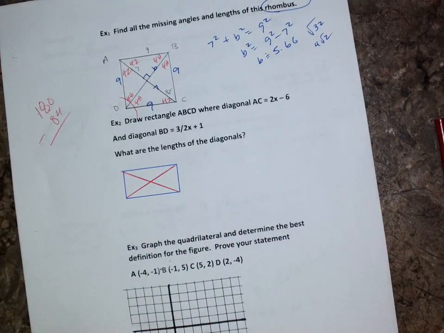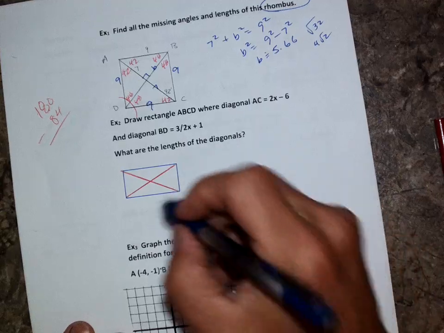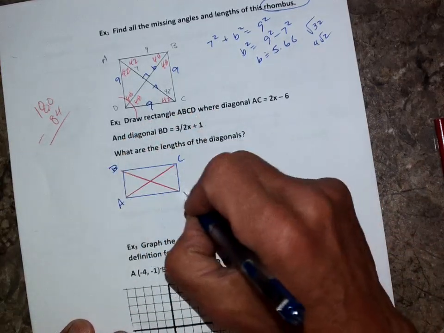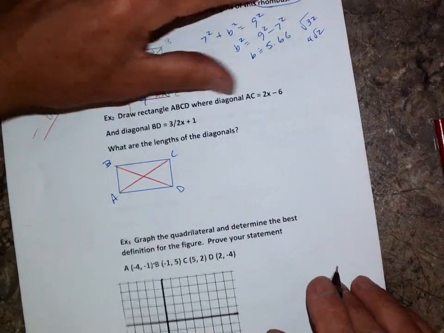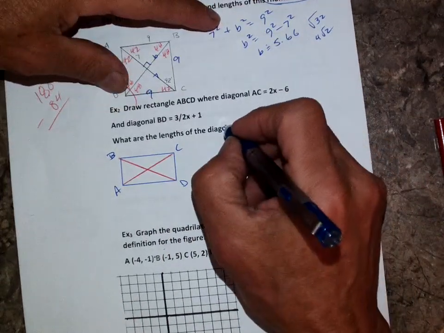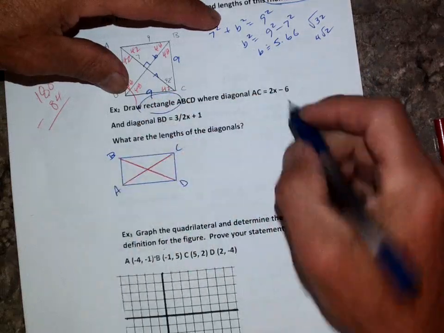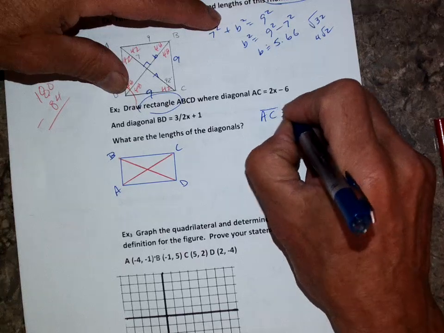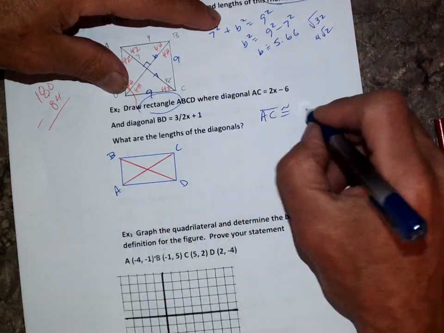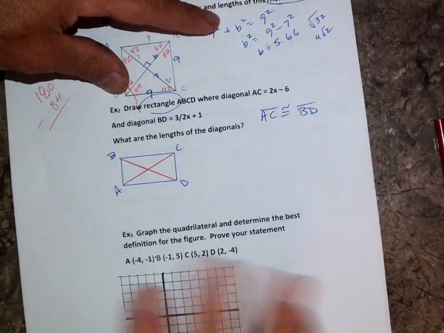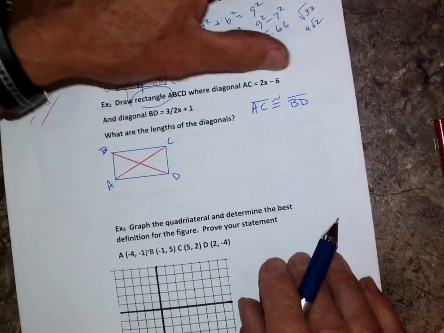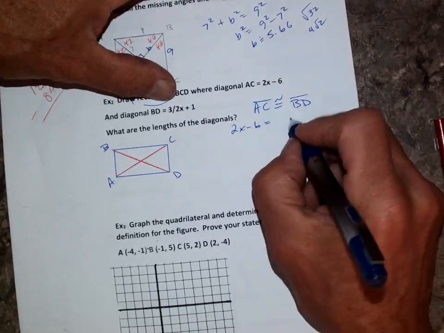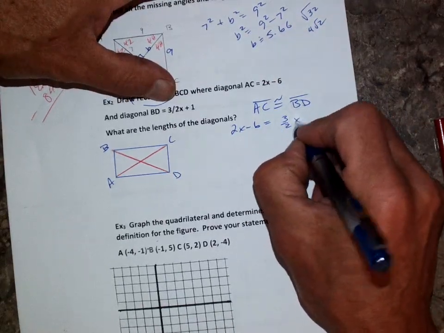And then, what do we have? Okay, I've got AC and BD, right? So AC, and then since it's a rectangle, we know that diagonals are equal. So I know that AC is congruent to BD. I know that. These two sides are equal. So therefore I can say that 2x minus 6 is equal to 3/2 x plus 1.